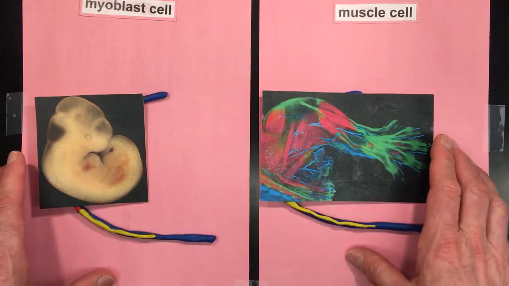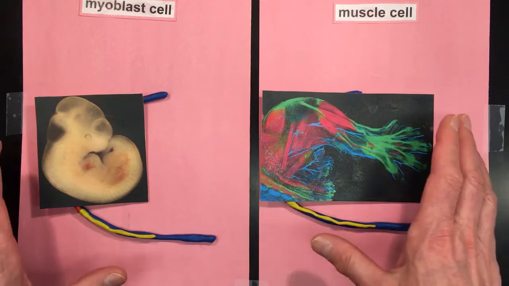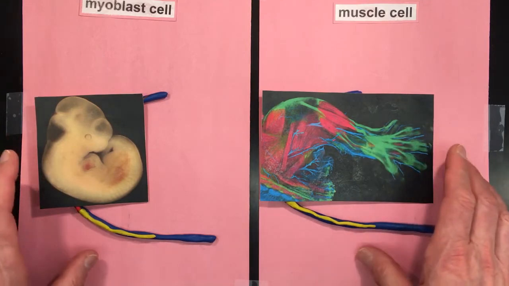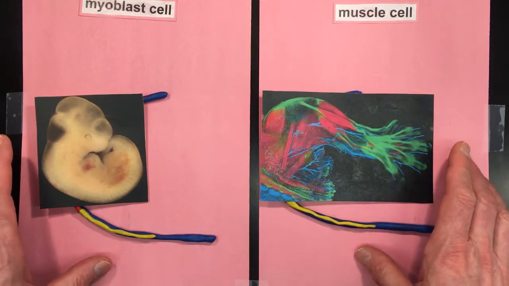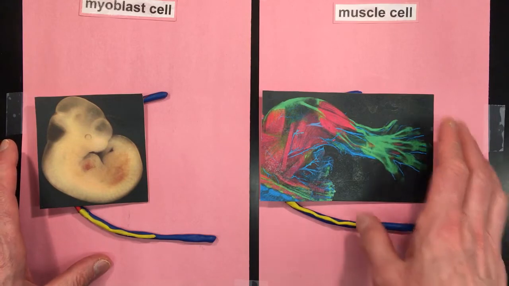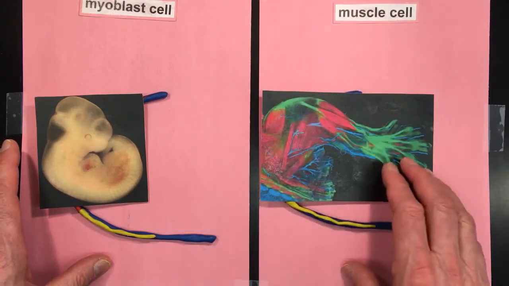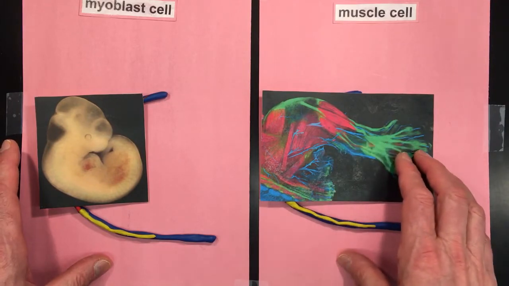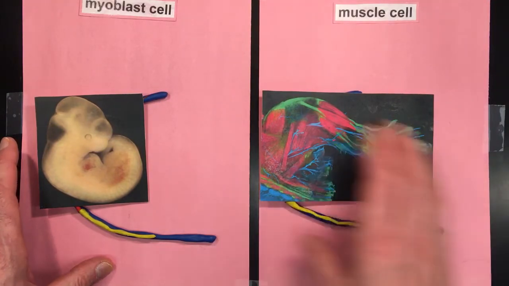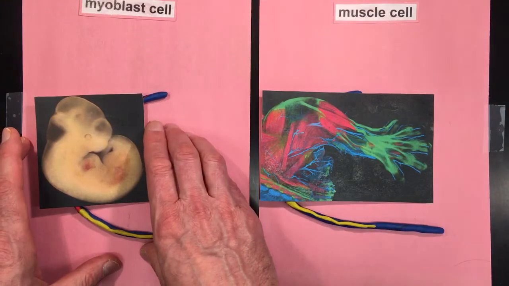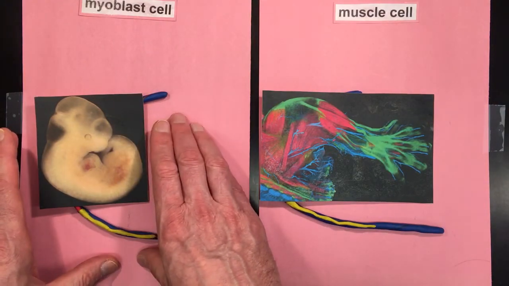These particular images are actually of a mouse embryo, and it's a strain of mice that has had genetic information tagged in its chromosomes so that when muscles form, the cells glow red, and also in this mouse strain, the tendons glow green, and so forth. In the early mouse embryo, none of the cells are glowing.